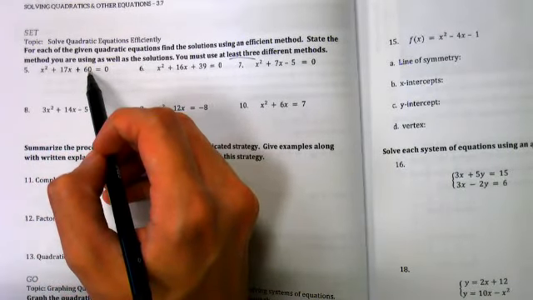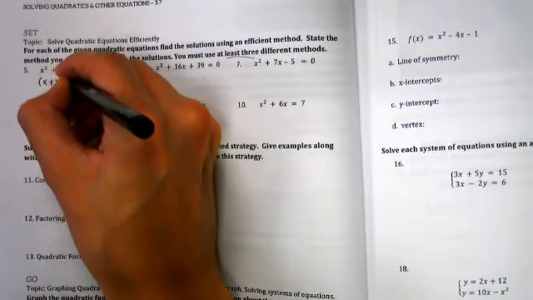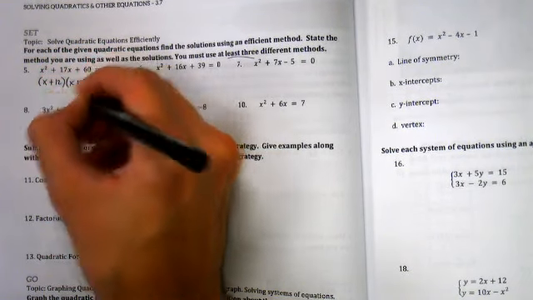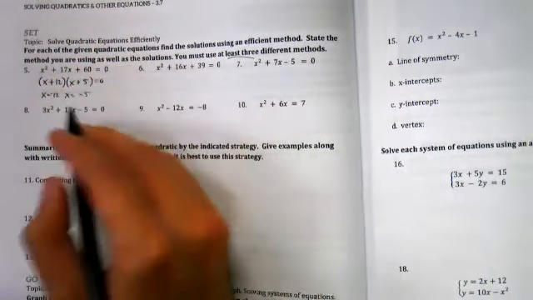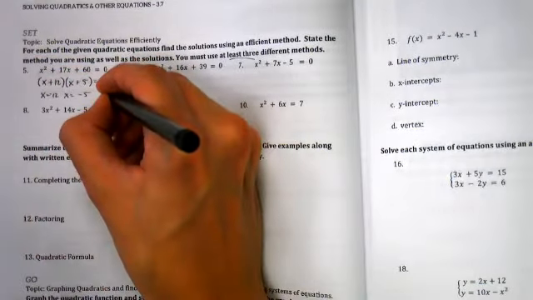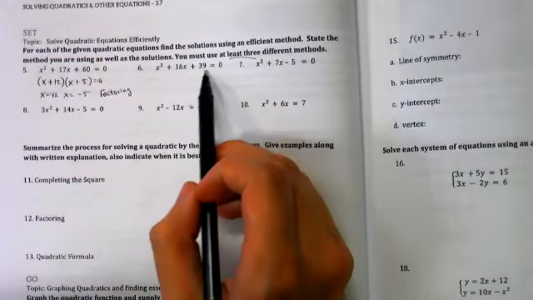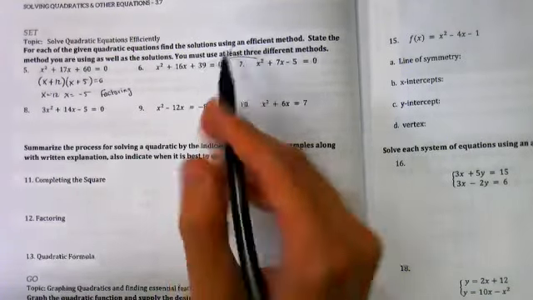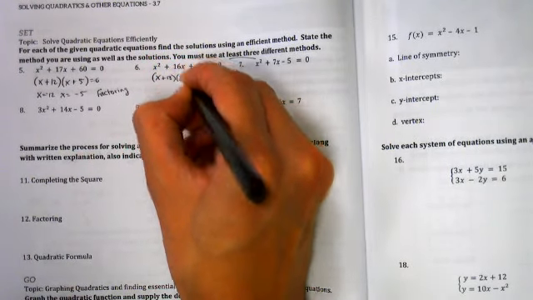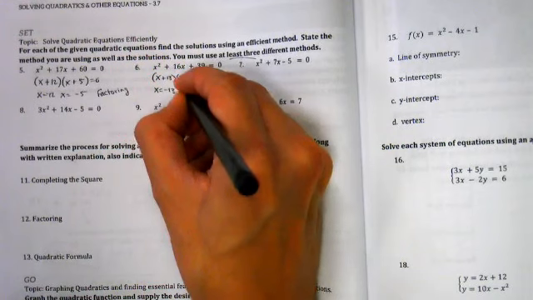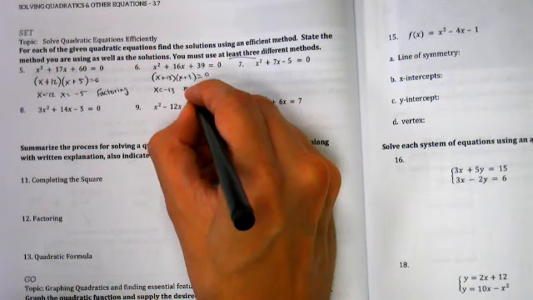Here, 60 is 12 times 5, and that I can factor really easily. And so I can solve this really fast. x equals negative 12 and x equals negative 5. Okay, so that was called factoring. 39 is 13 times 3, which I can also factor. x plus 13, x plus 3. So x can equal negative 13 or x can equal negative 3. Again, that's factoring.